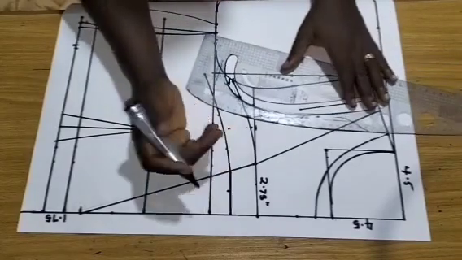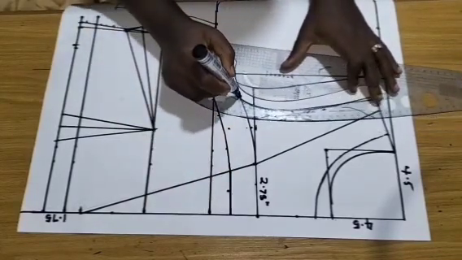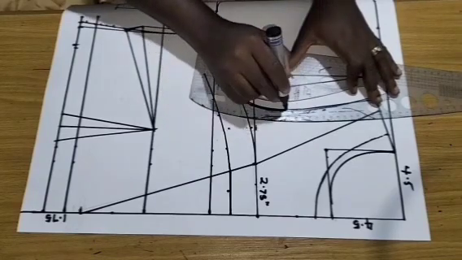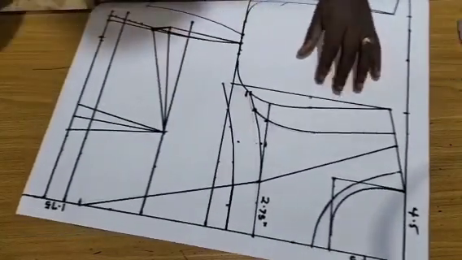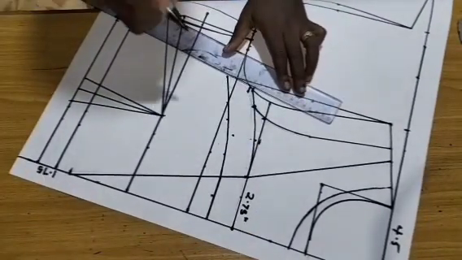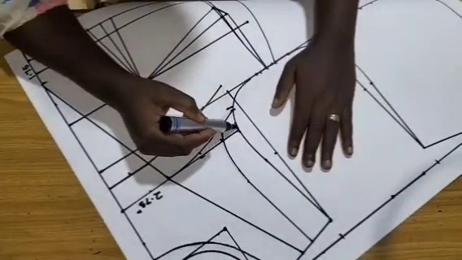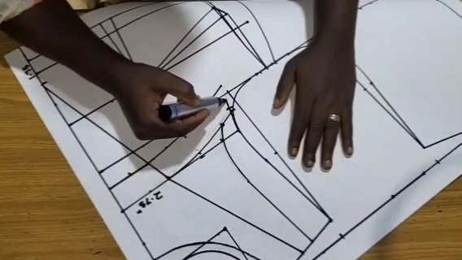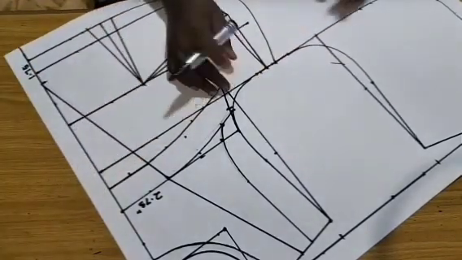So that 4 inches I'll connect from here, from that point to this point. Can you see that? So once you have done that, then we are going to straighten what we have here. You just take a little of this armhole shape, just a little of it. I don't know if my ruler can give me, but this is just what I want at this point.